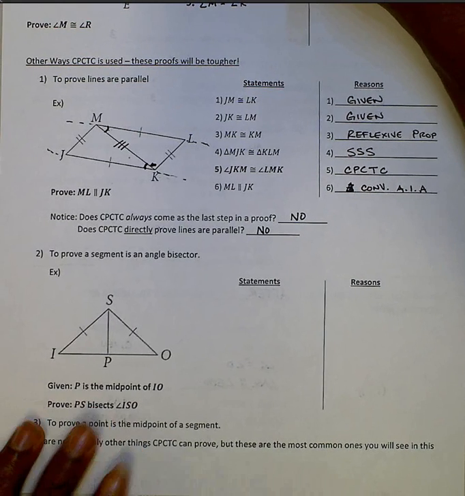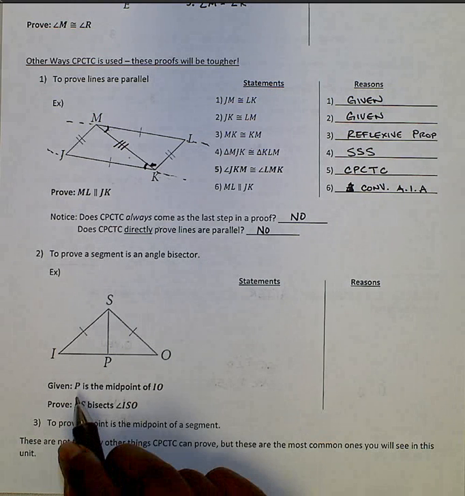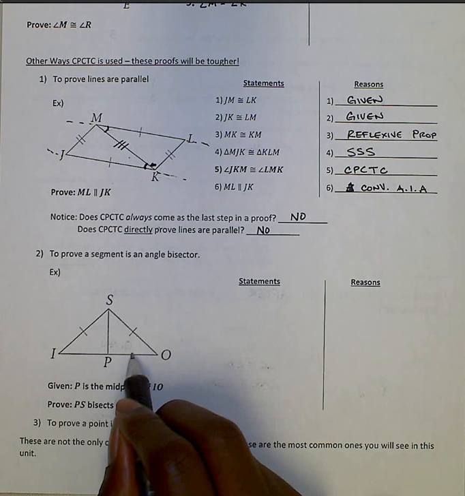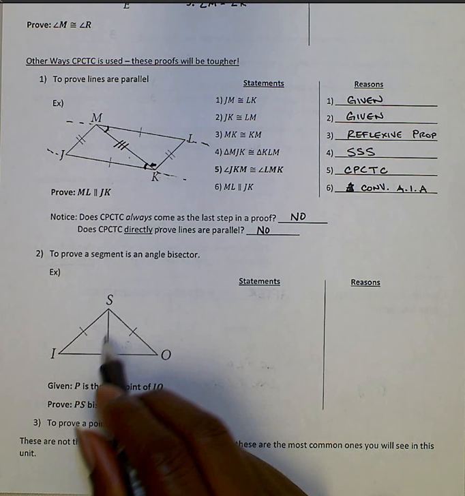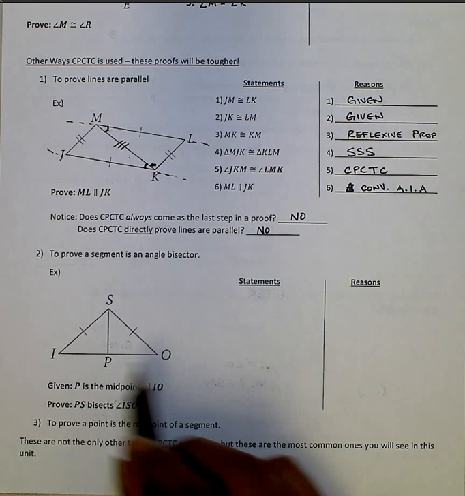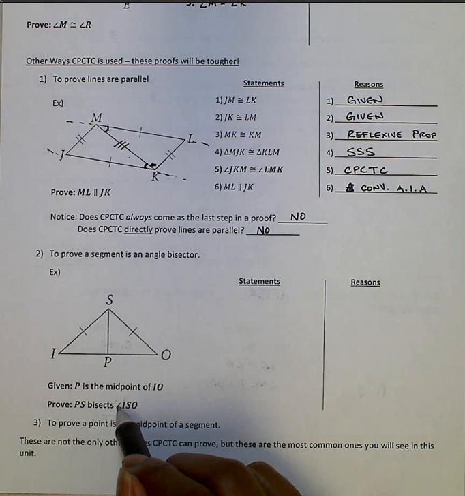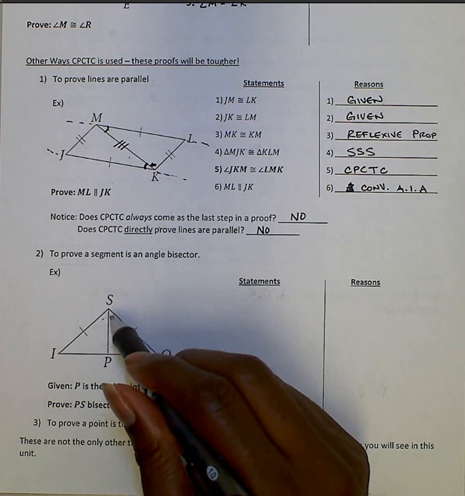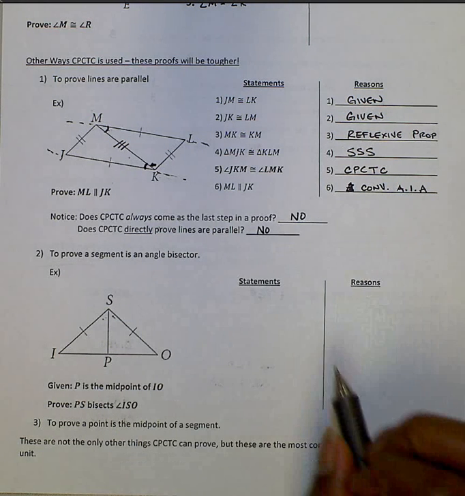Okay, and we're doing this more on our own. So they gave us that P is the midpoint of IO, so that means that these will be congruent. Okay, we have a shared side, so that's congruent, side, side, side. I can prove two triangles congruent. I need to prove that PS is the angle bisector of ISO. So ISO, I need to show that these two angles are the same, which I can, I think. And so then that will make it the bisector. All right, so let's do that.